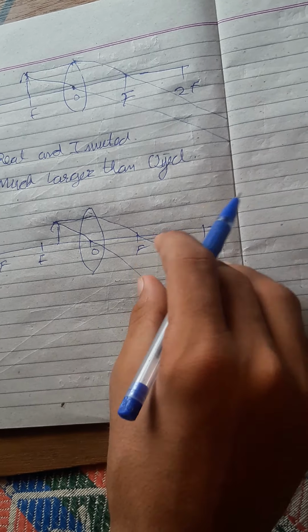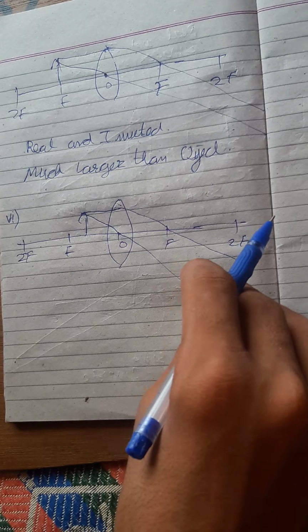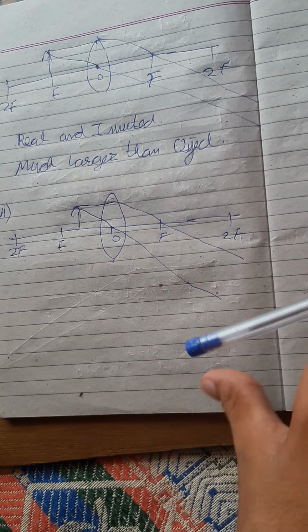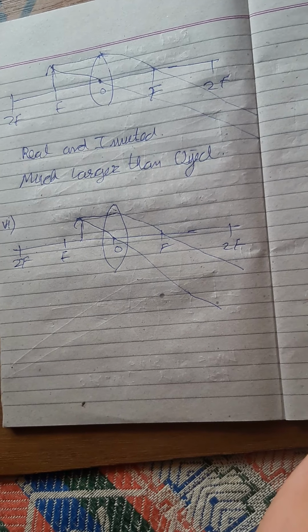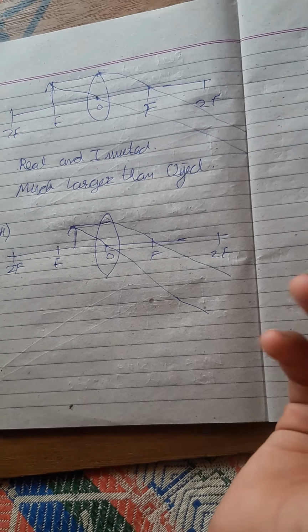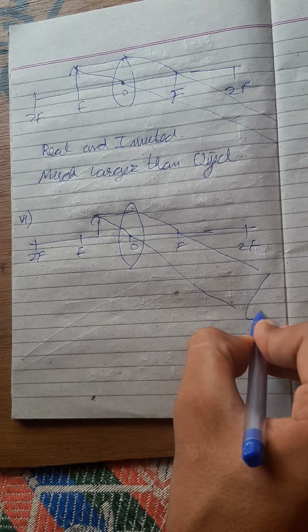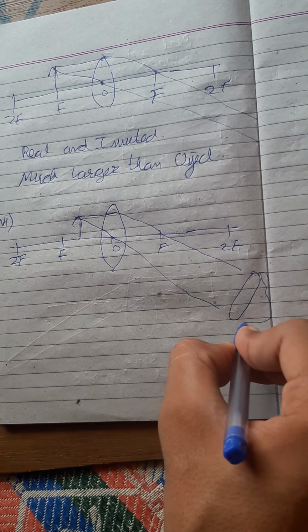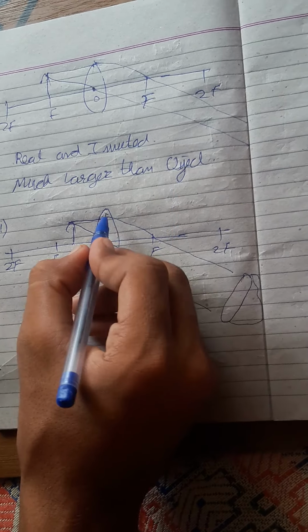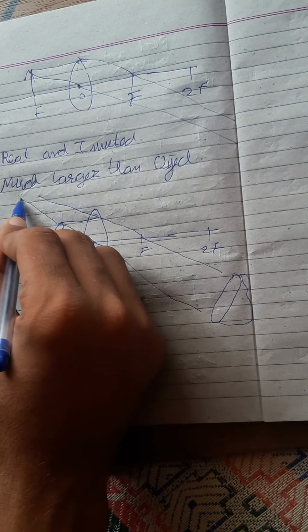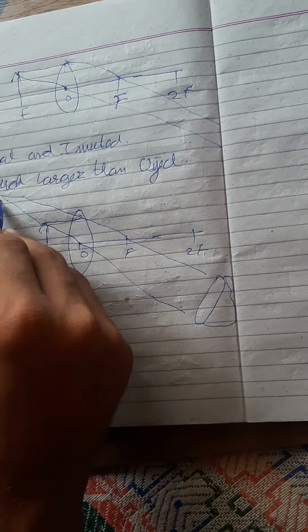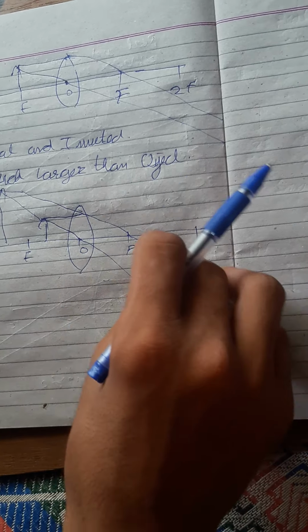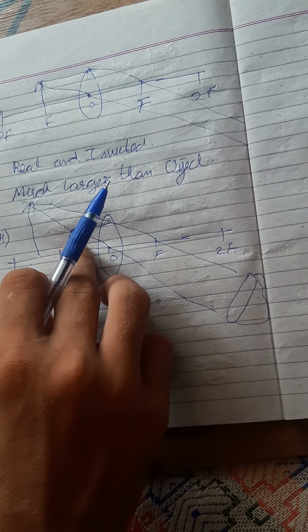You can see that now the rays of light are diverging. Diverging means they will never meet. So what will the observer think when seeing the diverging rays coming? He would think that these rays are coming from here, and the image is formed on the same side as the object.